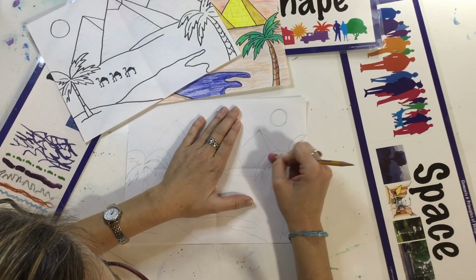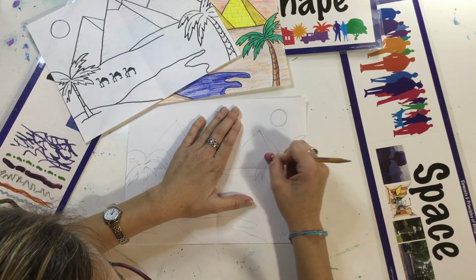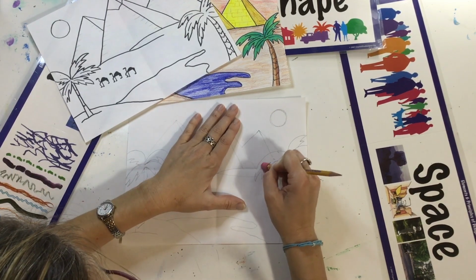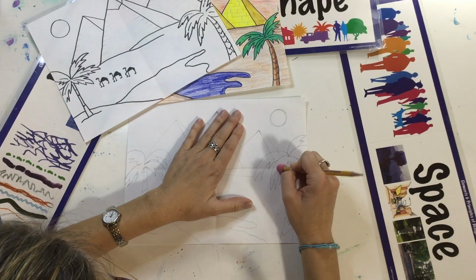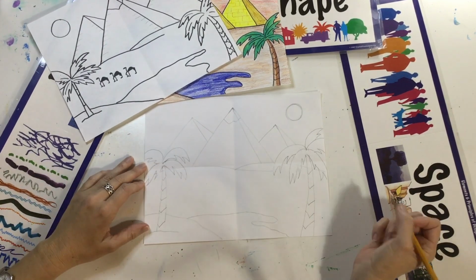Okay, see all these lines where we went over the pyramid? You're going to erase those. The lines where we go over the sandy hills, erase those.